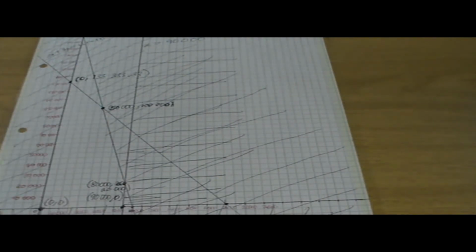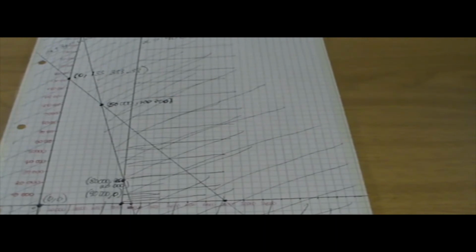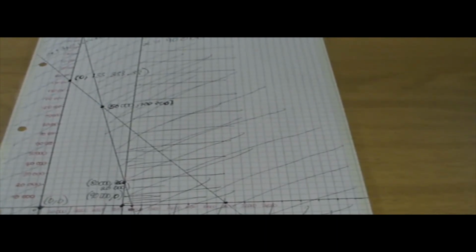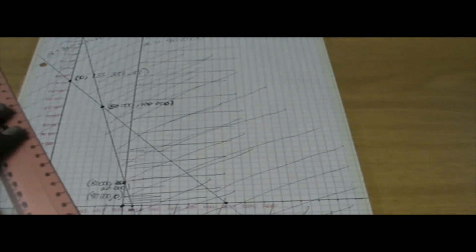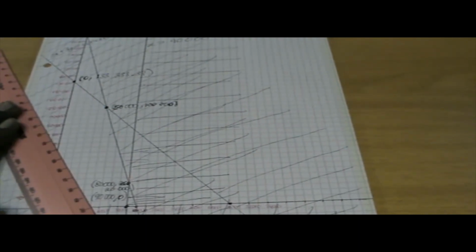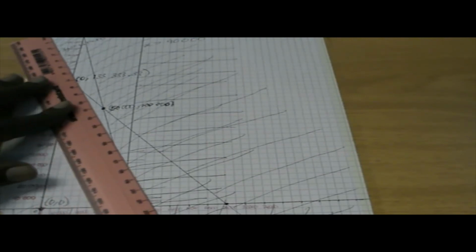Okay, now I know that my maximum is going to come from one of these points. Now the only thing left for me to do is to sketch the objective function line, and then once I've sketched it, wherever it is, once I've drawn it, then all I will do is I will move my ruler in a certain way, and then you will see that it passes through one of these points.